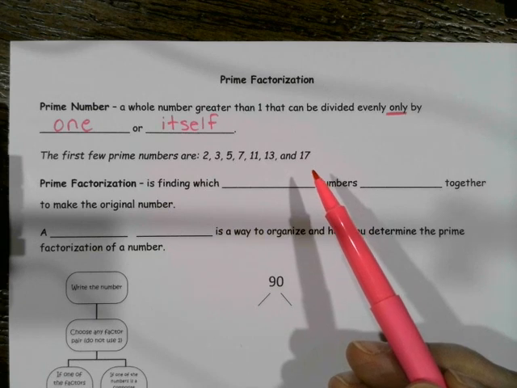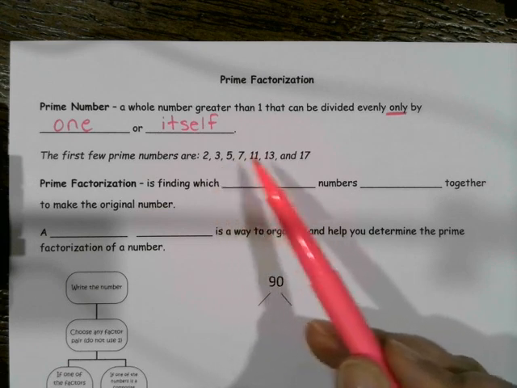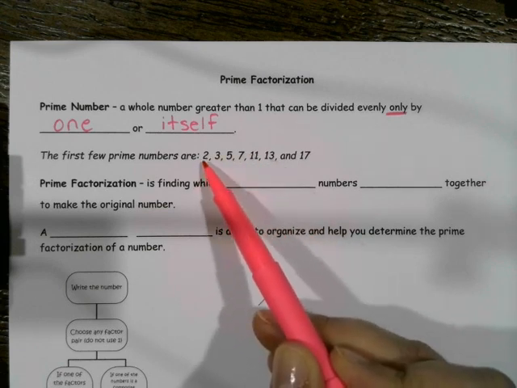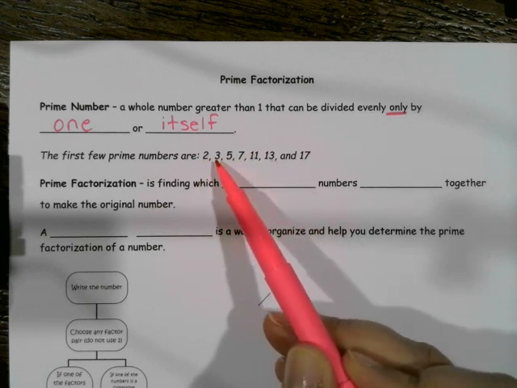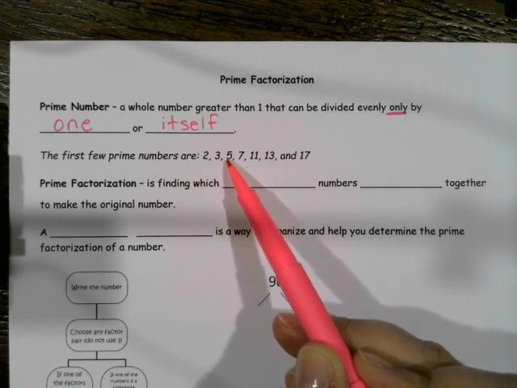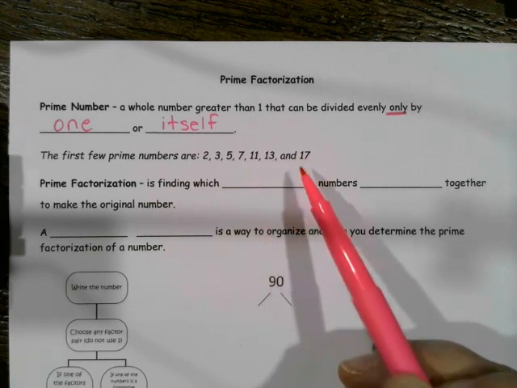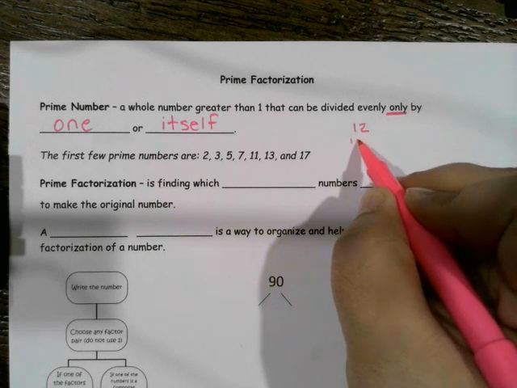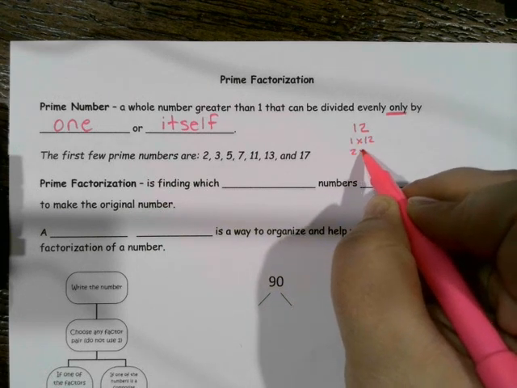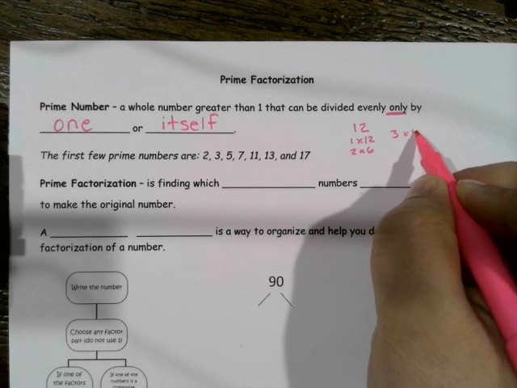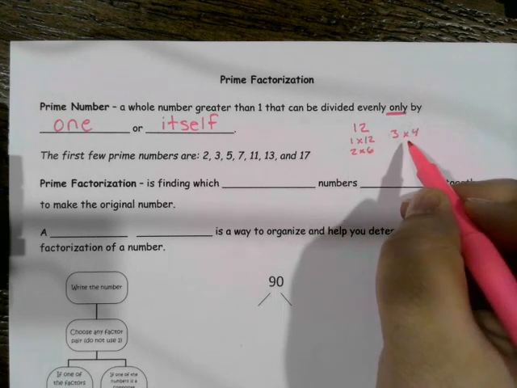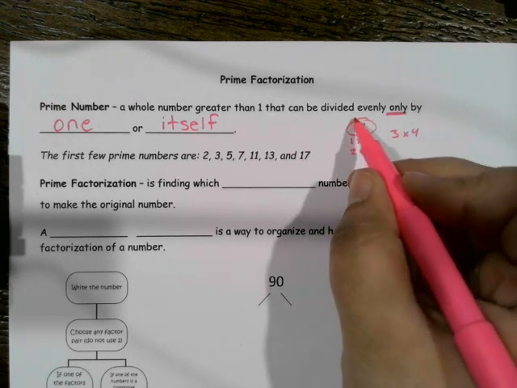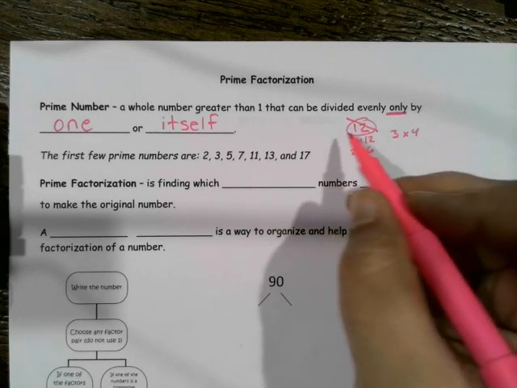Again, prime number just means that the only way you can multiply to get this number is to multiply 1 times itself. So the only way I can get 2 is 1 times 2. The only way I can get 3 is 1 times 3. The only way I can get 5 is 1 times 5. That's the same case for all of these. Let's do 12. It is not a prime number because I can do 1 times 12, 2 times 6, or 3 times 4. There are multiple ways I can multiply to get 12, making it a composite number, not a prime number.